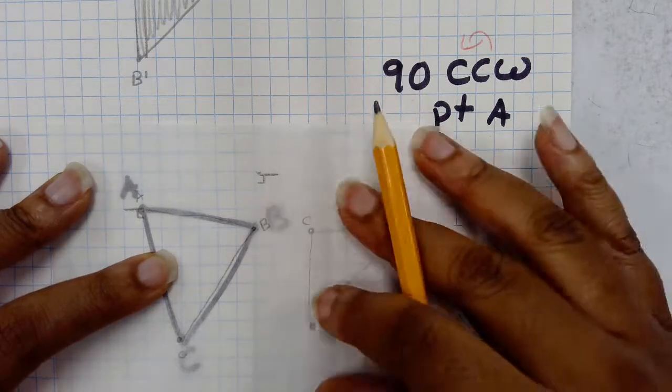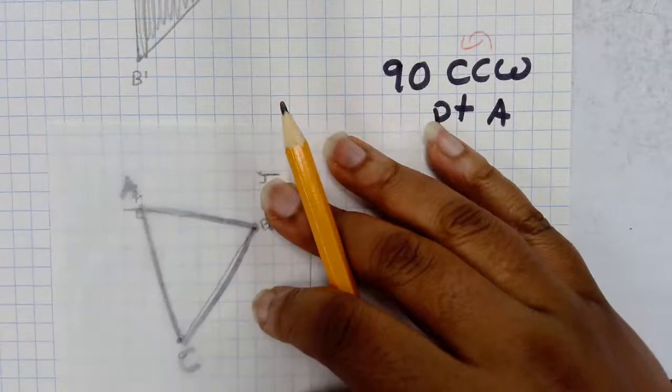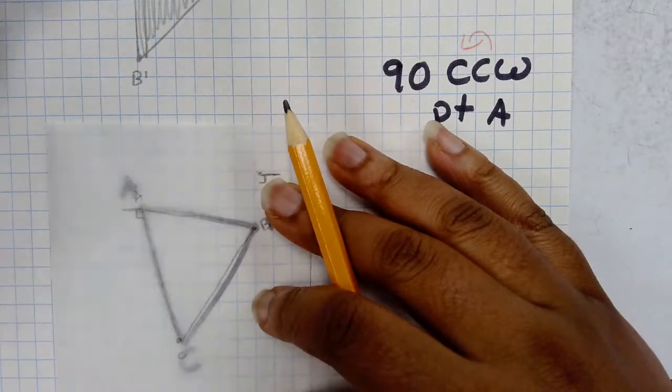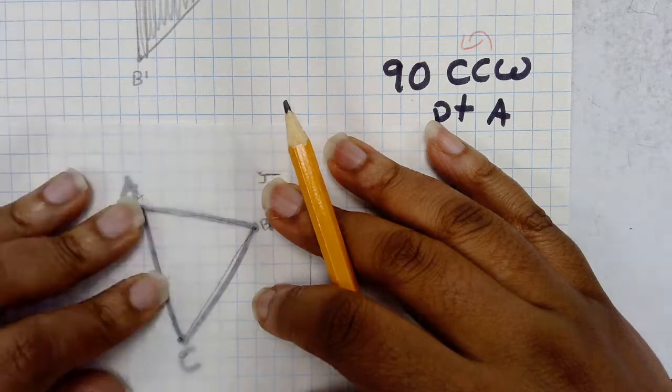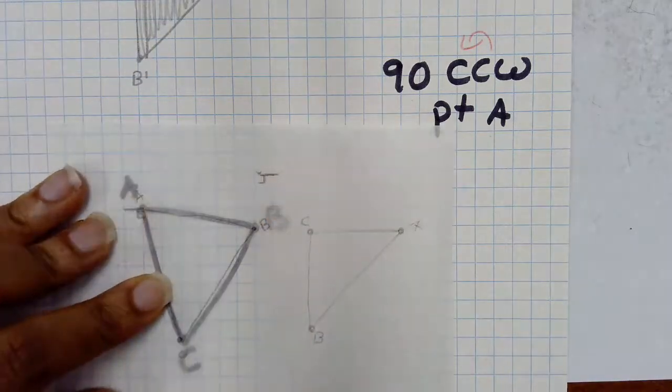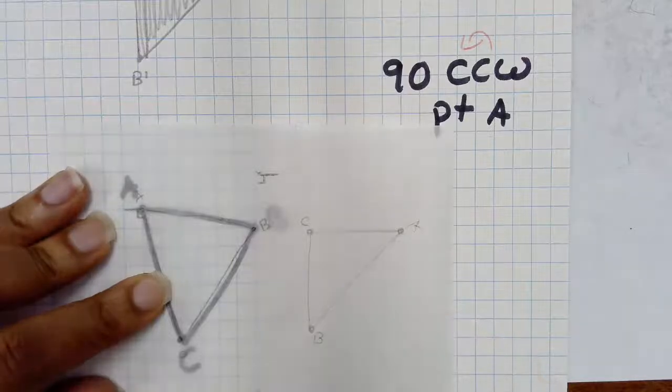I'm sorry, I'm going counterclockwise. I don't know why it took me that long to remember. I must have forgot. So since I'm going counterclockwise, I'm going to go backwards instead of forwards.